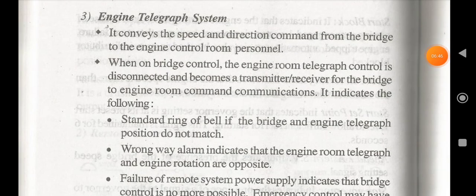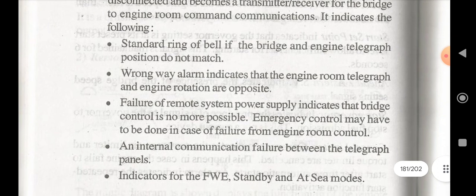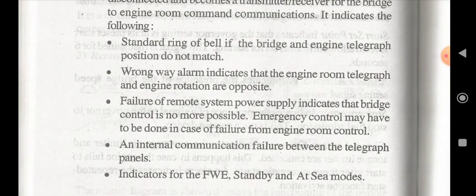The third one is the engine telegraph system. It conveys the speed and direction command from the bridge to the engine control room personnel. When on bridge control, engine room telegraph control is disconnected and becomes a transmitter or receiver for bridge to engine room command communication. It indicates a standard ring of bell if the bridge and engine telegraph position do not match. A wrong way alarm indicates engine room telegraph and engine rotation are opposite.